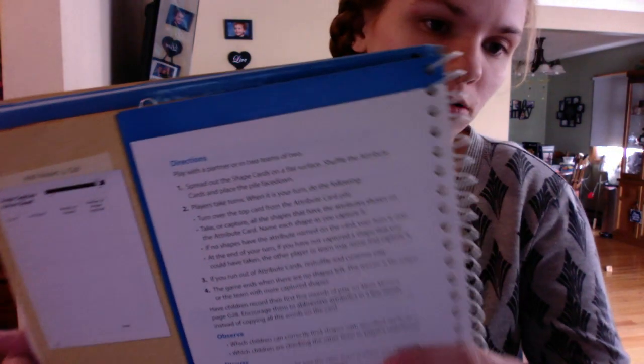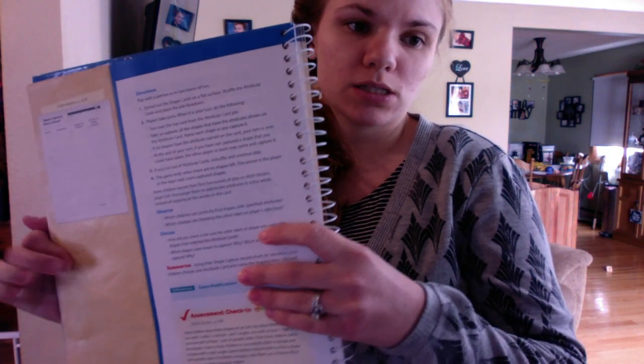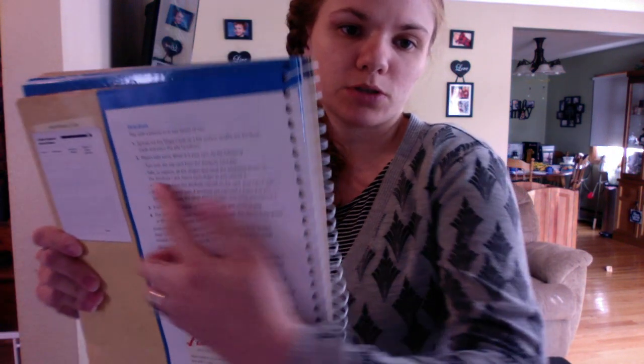Okay, so you're going to use that page, as well as the Shape Capture Recording Sheet, that will look like this. It will be scanned in just like how you guys have the number of the day. It will look just like this one right here.